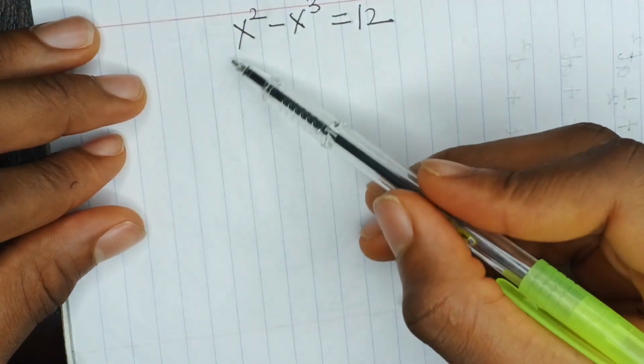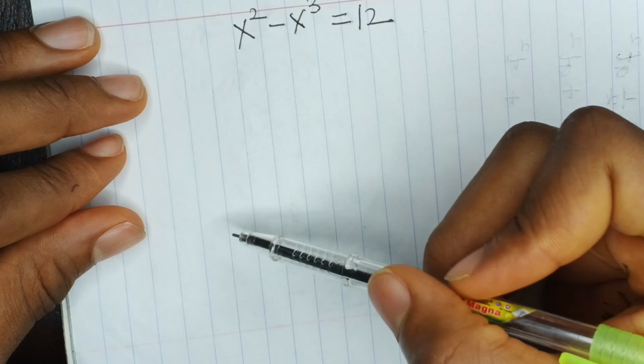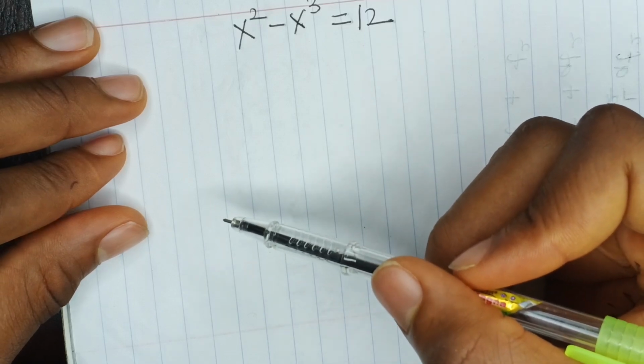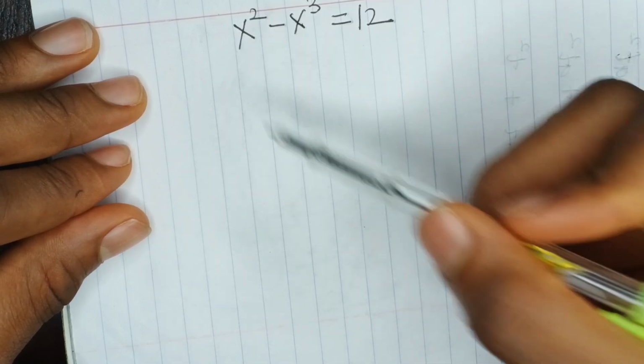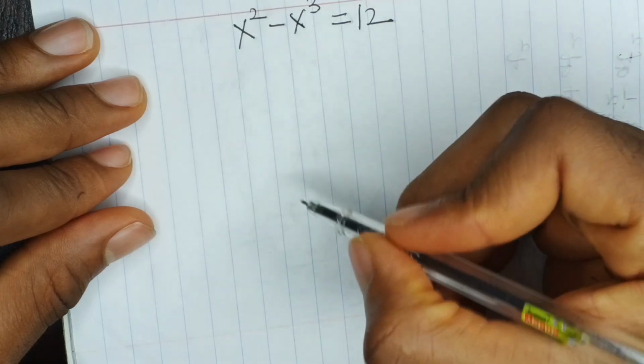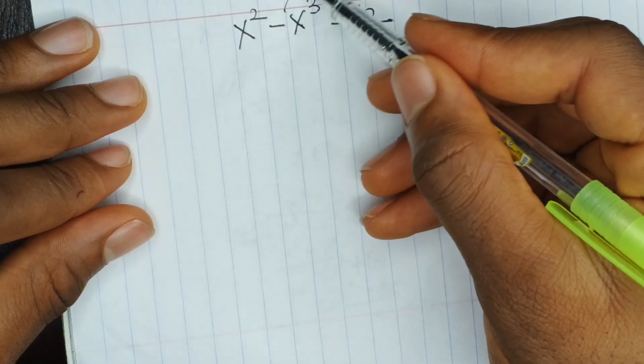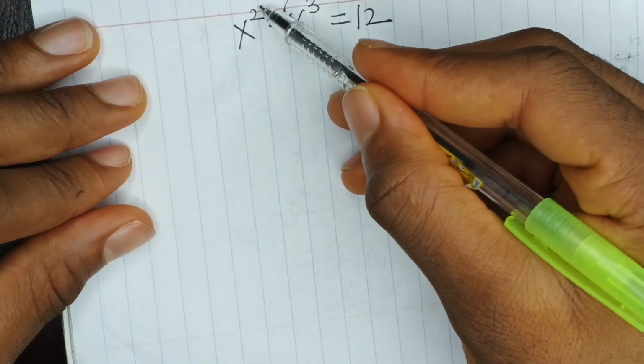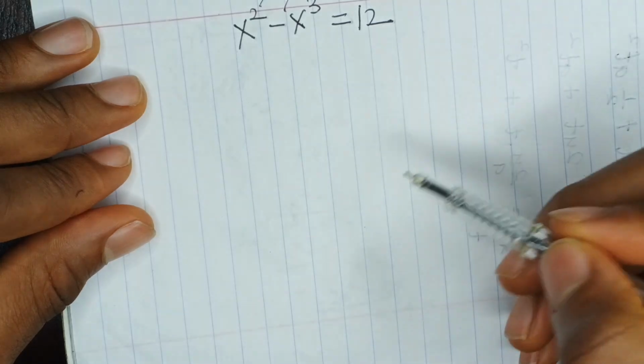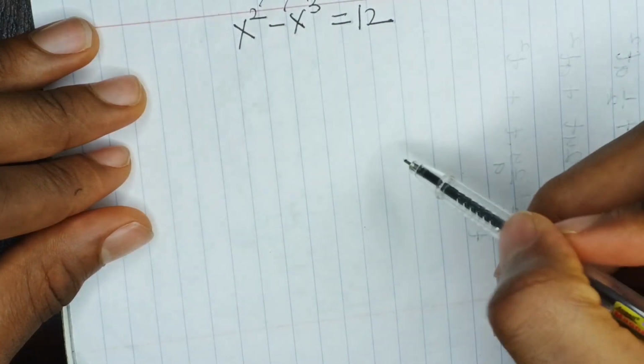We are required to find the value of x in this question from Olympiad. Okay, now to do this question, the first thing I do is to restructure the question. So I'll push this term to this side and I'll push this term to the same side. So I'll push everything here to this other side.